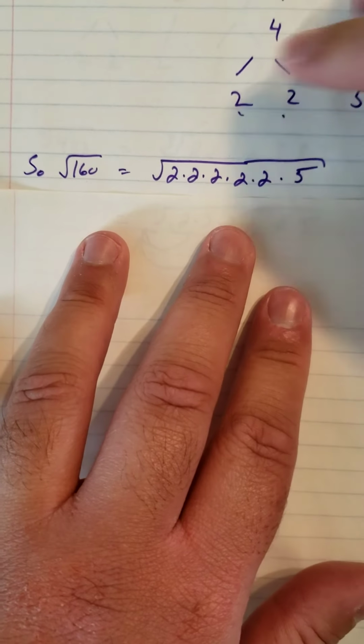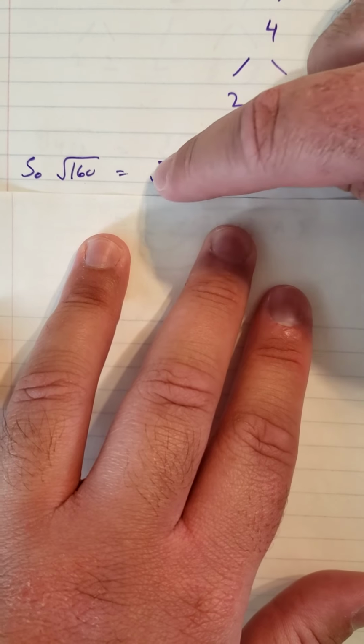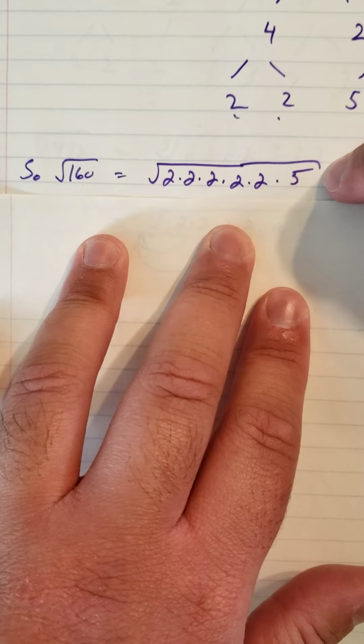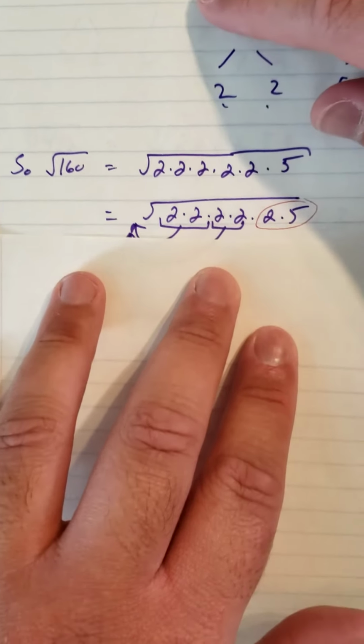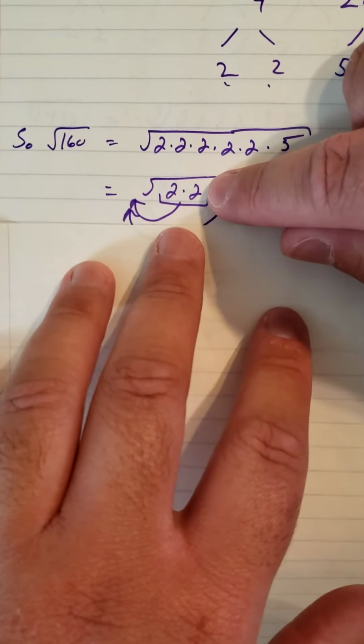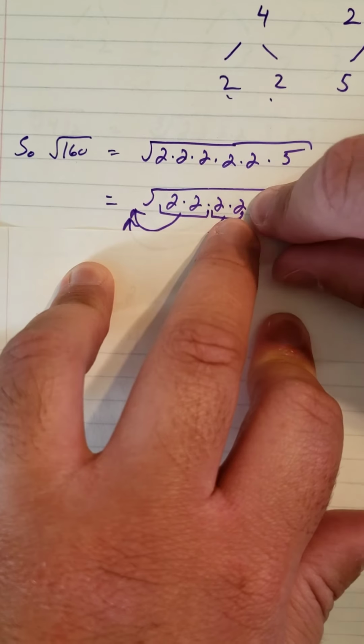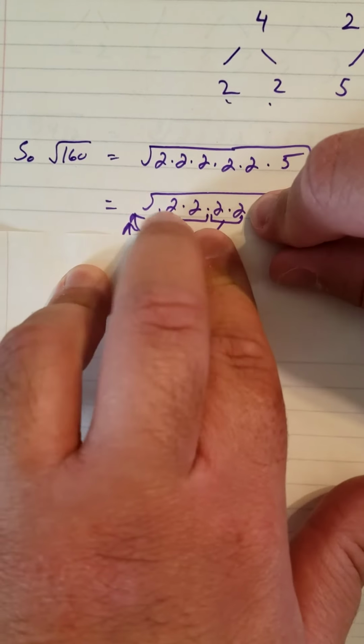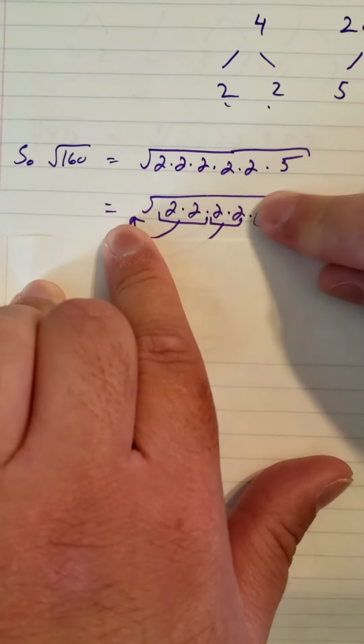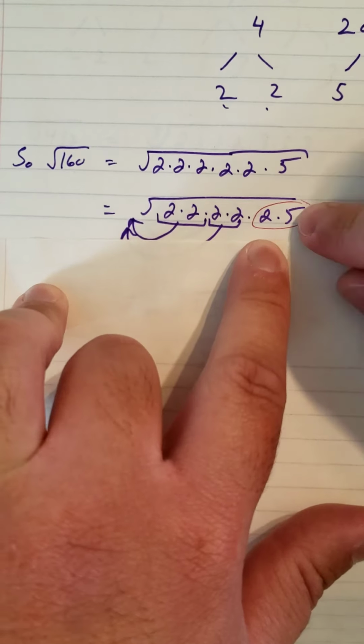So that's what I write here. The square root of 160 can be written as 5 2's multiplied together with 1 5. I take out pairs now, right? So I've got a pair of 2's here, which brings 1 2 out in front. Another pair of 2's here brings another 2 out front. So I can see I've got 2 2's coming out front with this stuff left underneath.